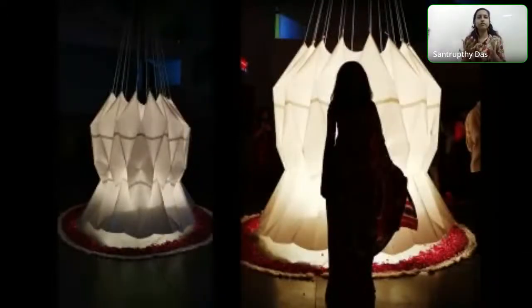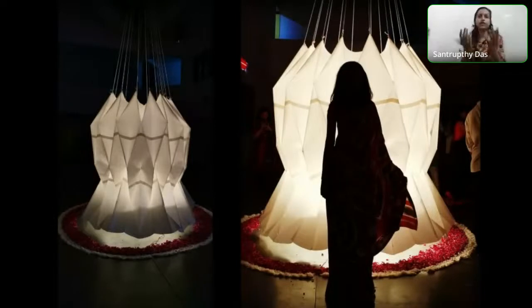And because of these folds, it was able to stand on its own. It's just hung with a few ropes, but it does not collapse or anything because of the structural stability that paper or origami folds give it.